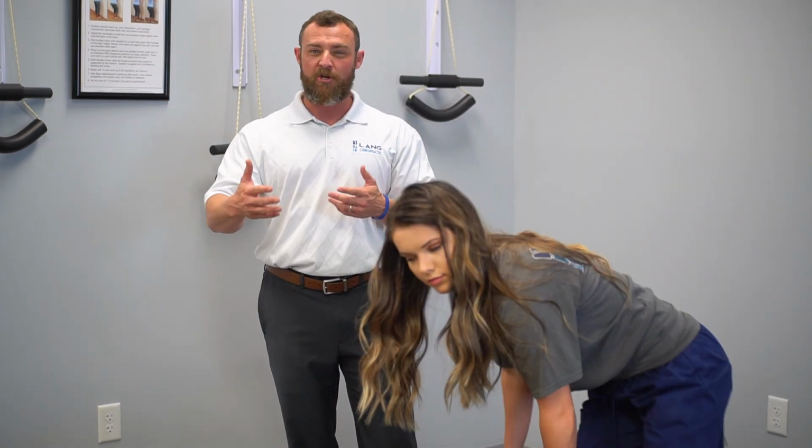You'll want to gradually work your way up with these. So start with 5 or 6 of them at a time, then gradually work your way up to 8 to 10. And hold it for a little bit longer. First start with holds of about 2 to 3 seconds, and then you can gradually work those hold times up to 3 to 5 seconds. And that is a proper bird dog.